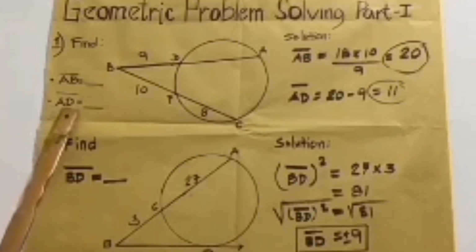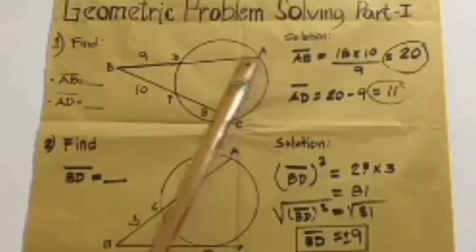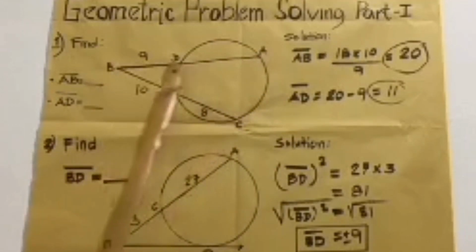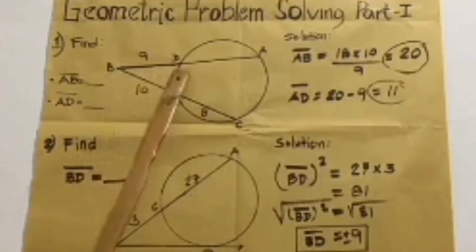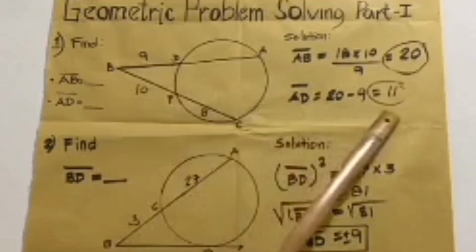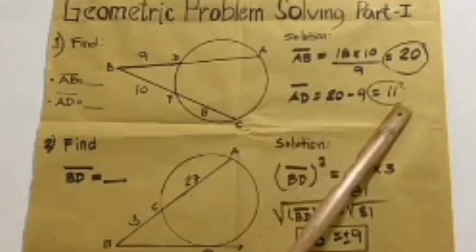Next, find AD, our computation. Since we know the segment AB, the secant, is 20, we have to subtract the segment BD, which is 9. So our segment AD is equal to 11.